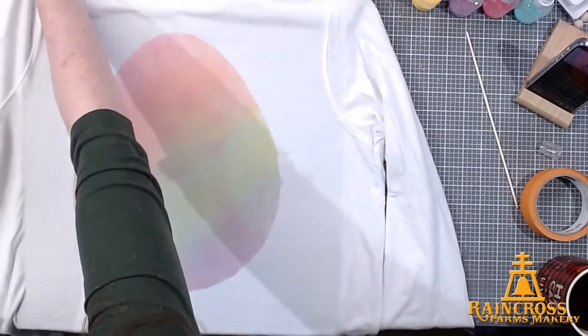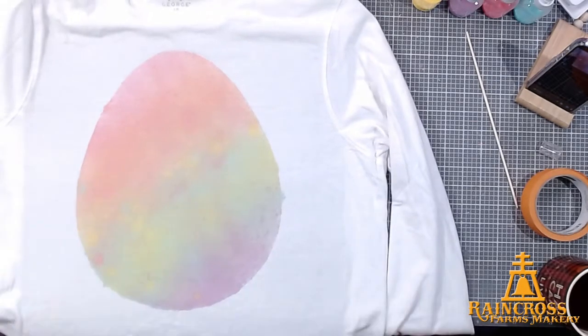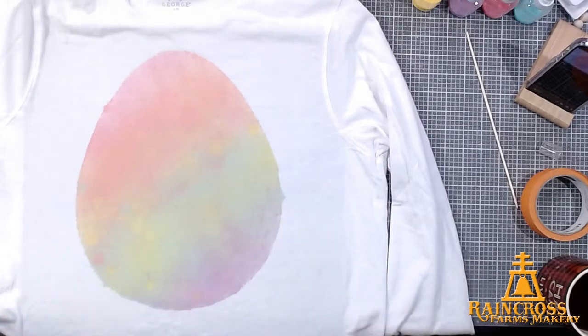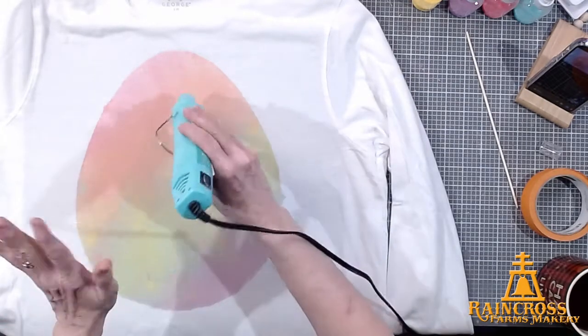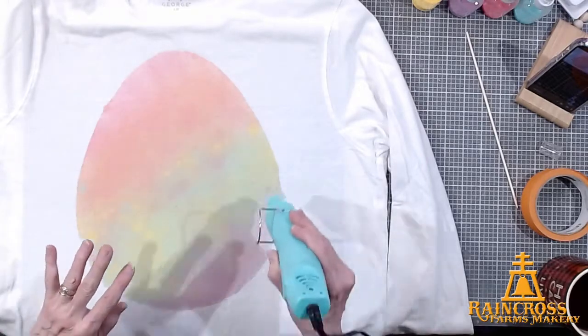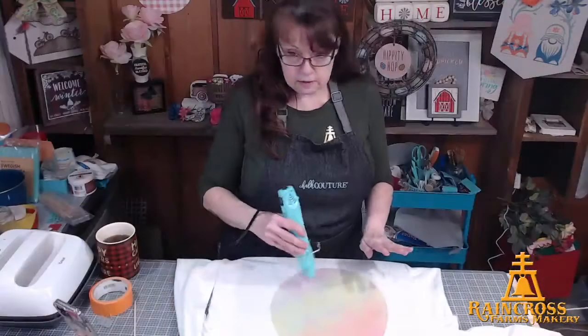That looks like an egg. There we go. Woohoo! Okay. So now I'm going to dry this, and then with our ink is permanent. It looks a lot like our paste, but our paste is not permanent. Our paste is water soluble, and this is not. Once it's heat set, it is permanent.